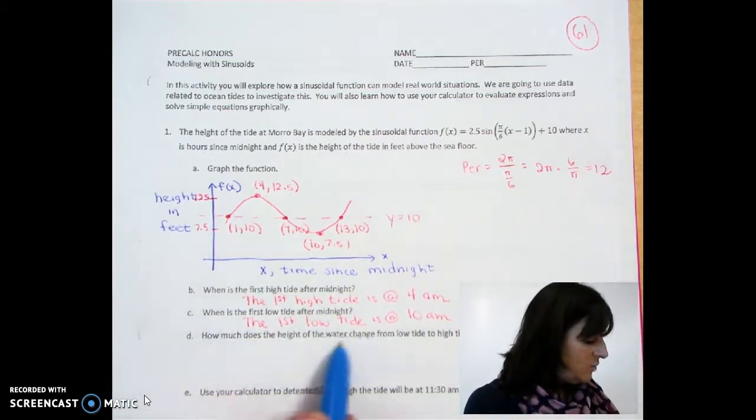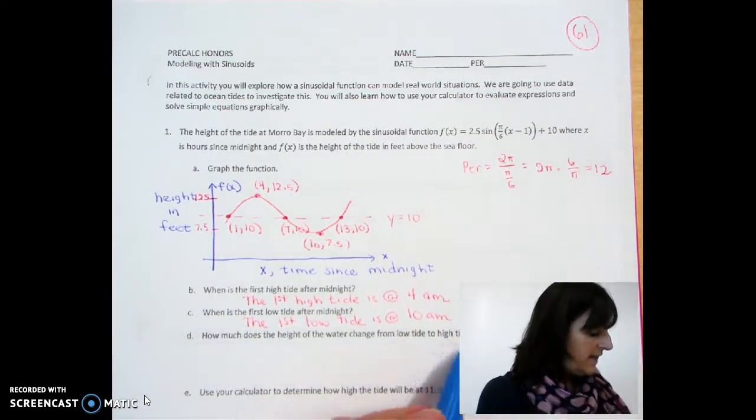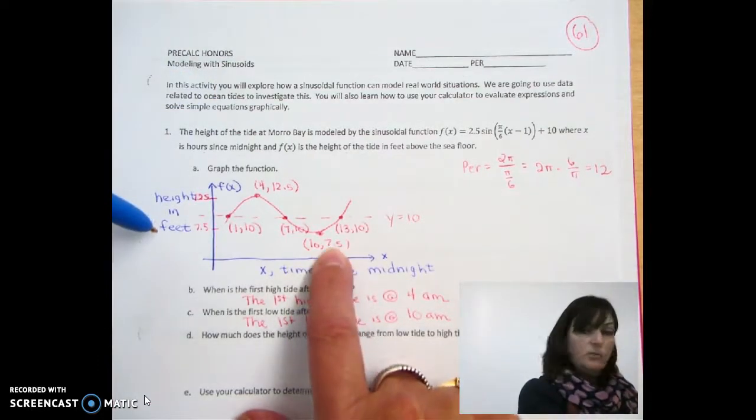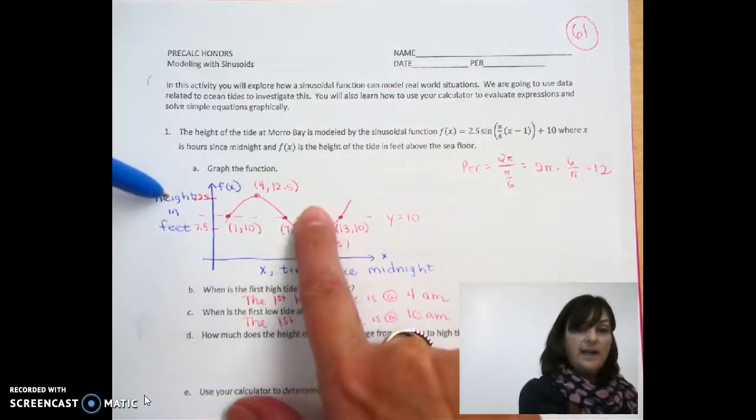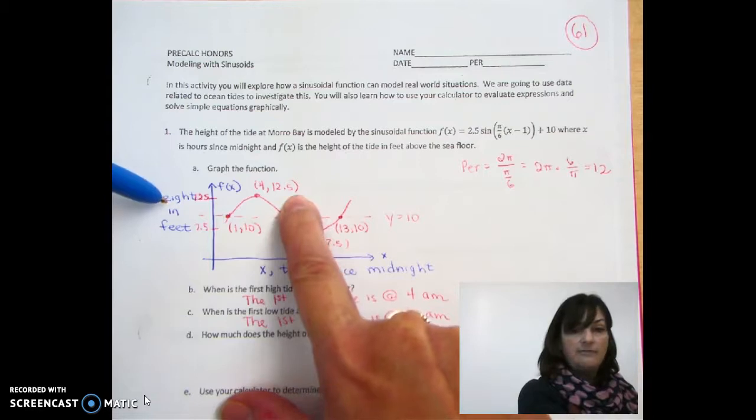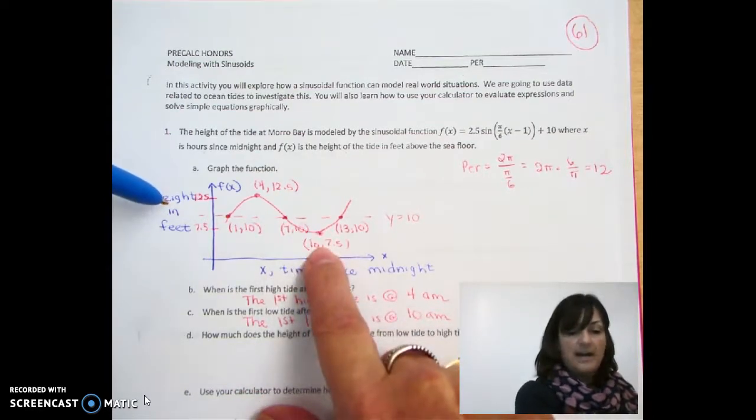How much does the height of the water change from low tide to high tide? So the height of the water at low tide is 7.5 feet, and the height of the water at high tide is 12.5 feet, and that's a change of 5 feet.